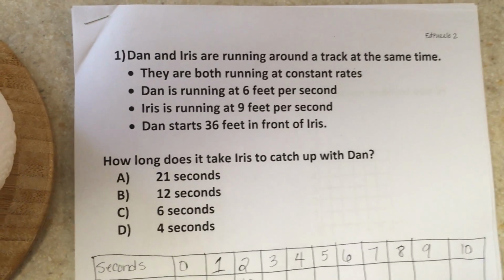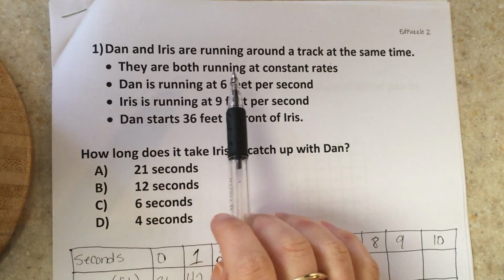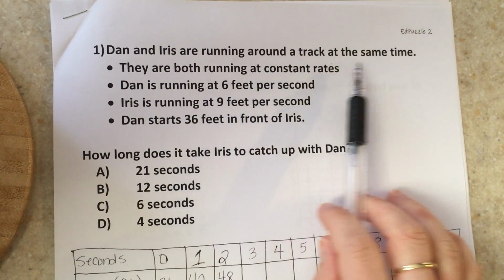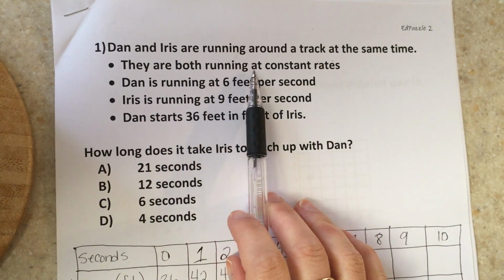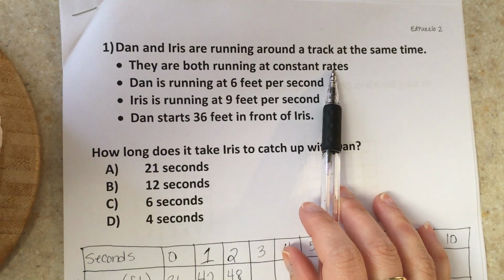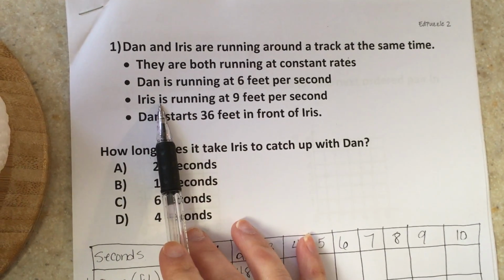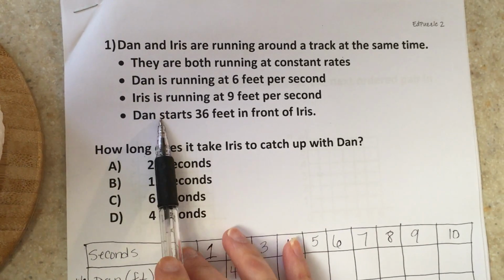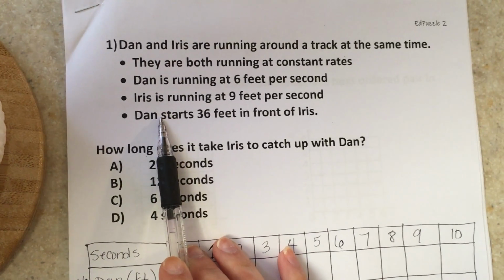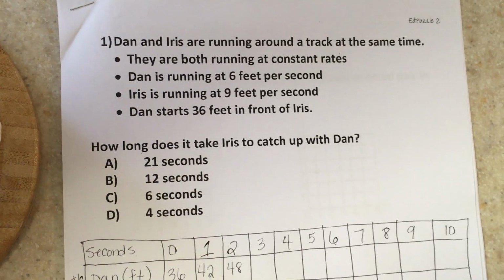All right, we're going to look at some patterns and relationships today. So number one says Dan and Iris are running around a track at the same time. They are both running at constant rates. That means they're not speeding up, they're not slowing down. Dan is running at 6 feet per second. Iris is running at 9 feet per second. Dan starts 36 feet in front of Iris. How long does it take Iris to catch up with Dan?